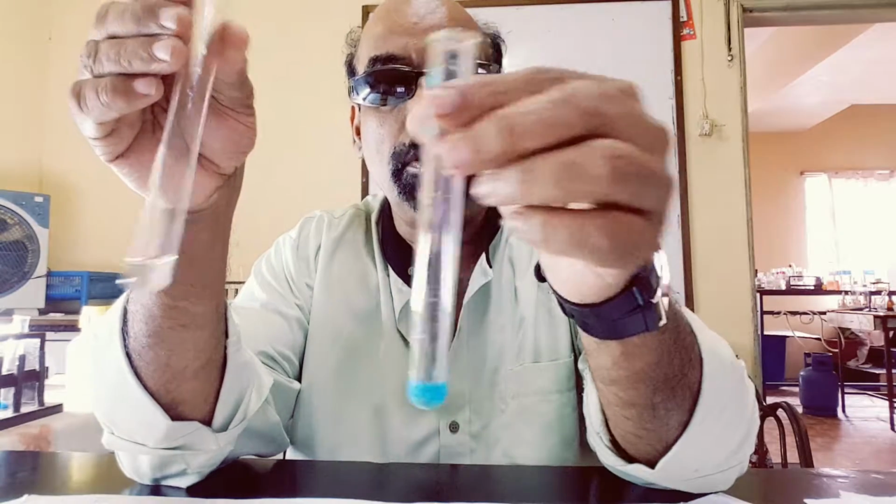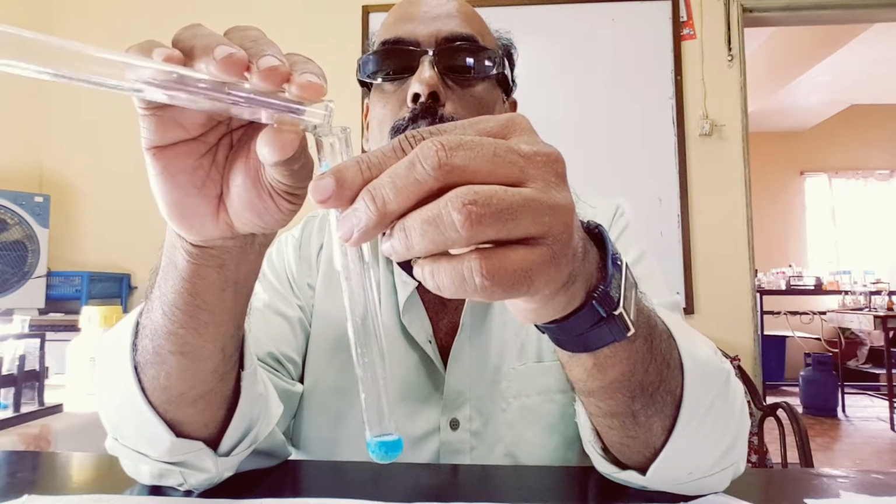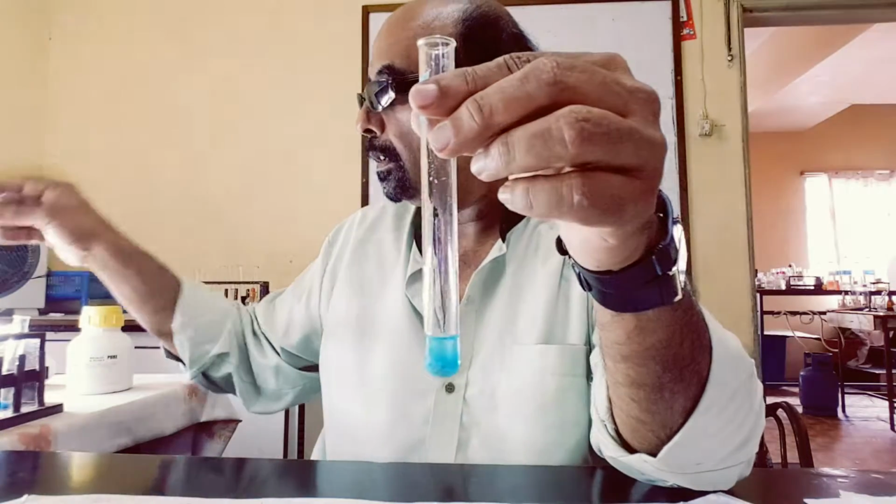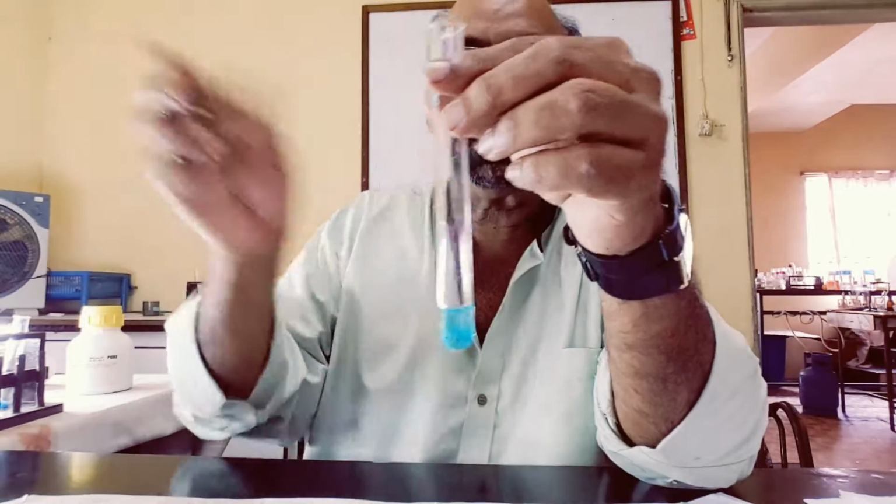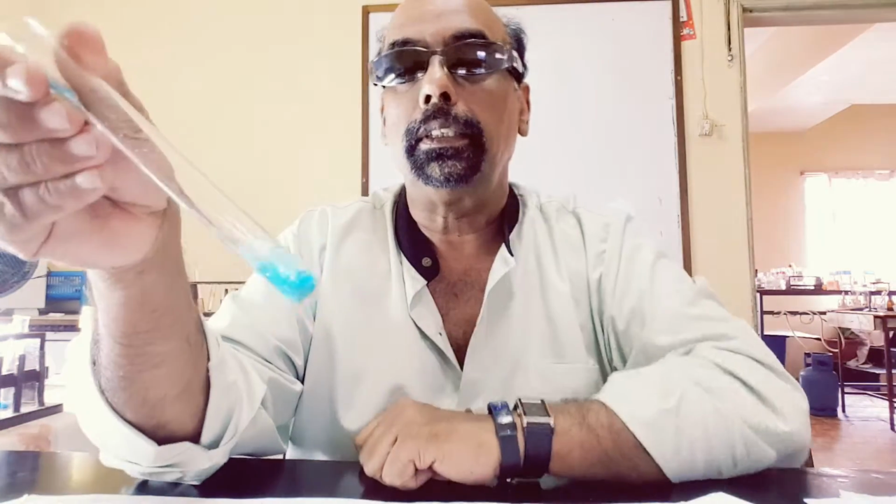If I add more, it will dissolve, and you will have a concentrated solution of copper(II) sulfate. So it is confirmed there is water in this liquid. Slowly, the white anhydrous copper sulfate takes the water, becomes hydrated and dissolves to become copper(II) sulfate solution.